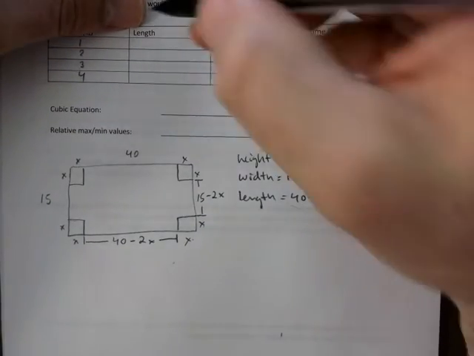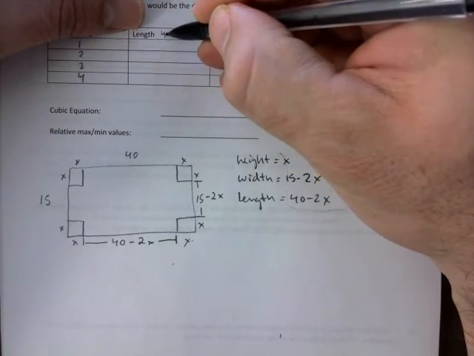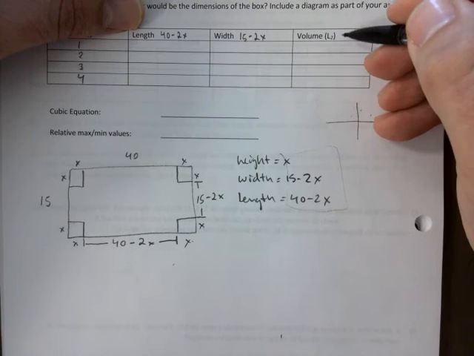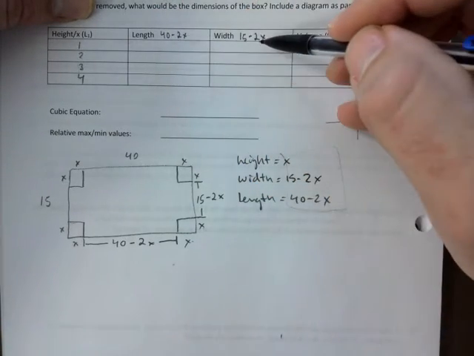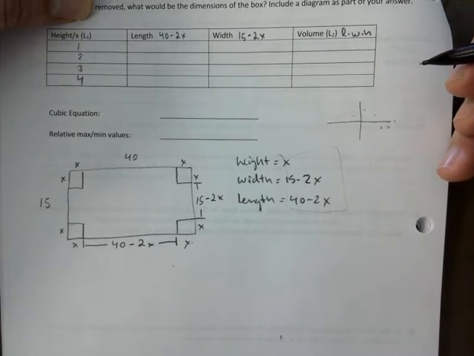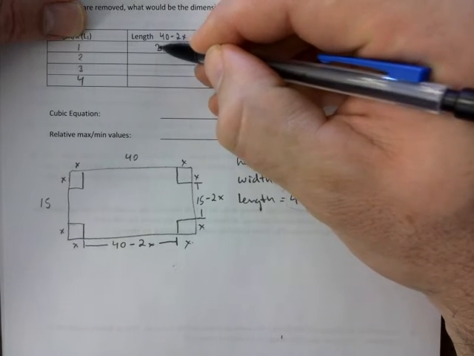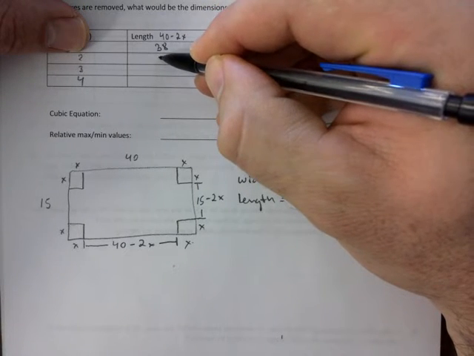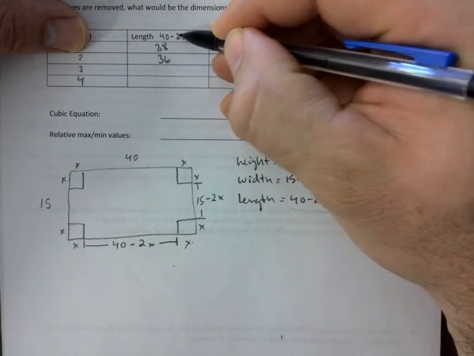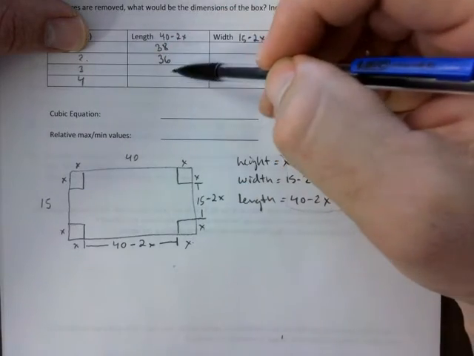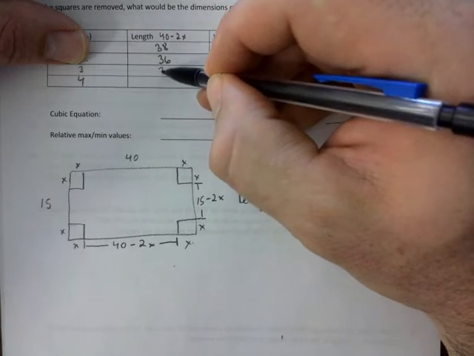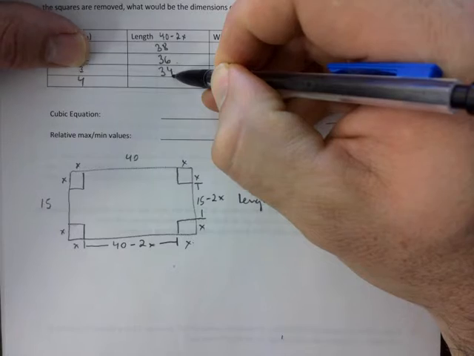And so the length, therefore, I'm going to write down what I did here. The length is 40 minus 2x. Let's write that down here. The width is 15 minus 2x. And the volume is just multiplying height, length, and width, right? That's length times width times height. That's how you get your volume. And so 40 minus 2x, this would be 38. 40 minus 2x, this would be, you're with me, right? 36, because this is 40 minus 2 times 2. That's 36. This is 40 minus 2 times 3, which is 34. And this is 32.